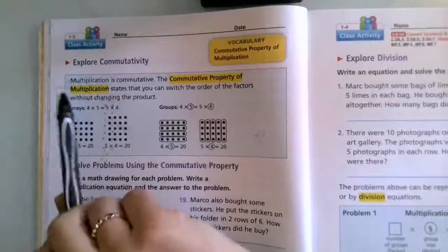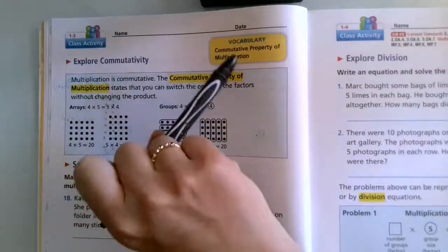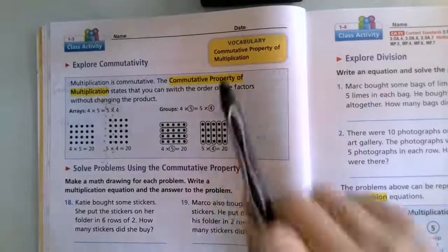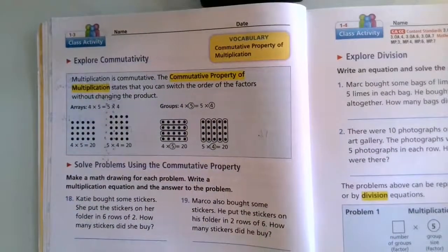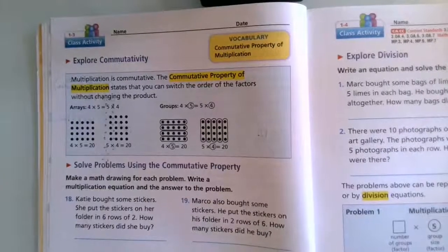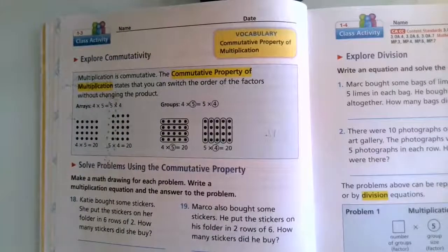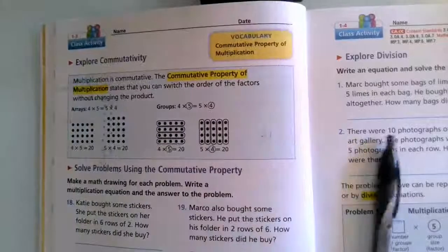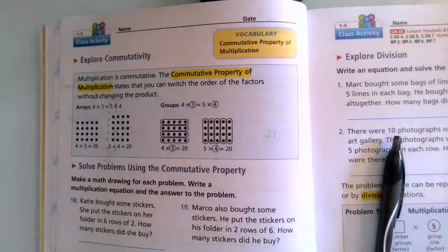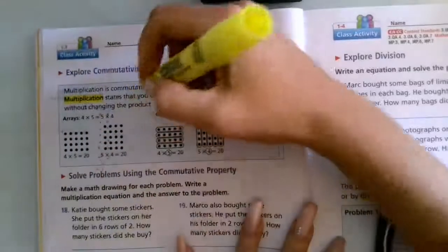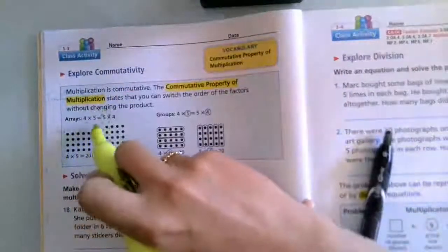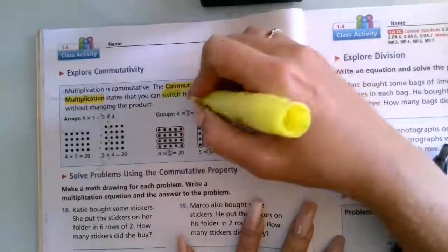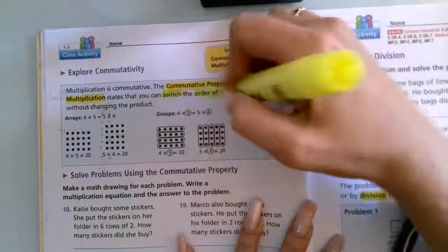So on page 22, we are looking at the commutative property of multiplication. Kind of a hard word to say. So what does that mean? It states that you can switch the order of the factors without changing the product. We know that in this multiplication problem, 4 and 5 are factors. So if I switch the order of the factors, the answer or the product stays the same.